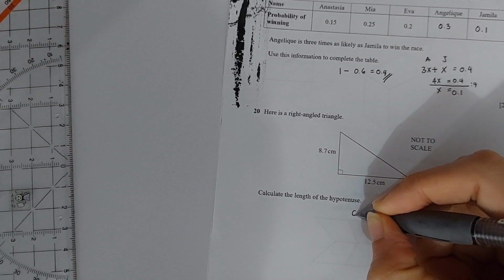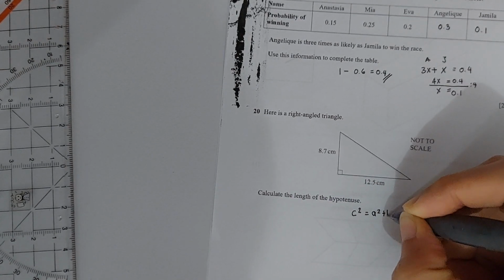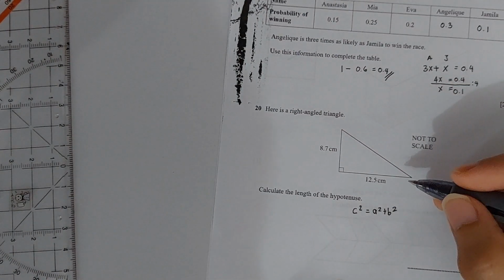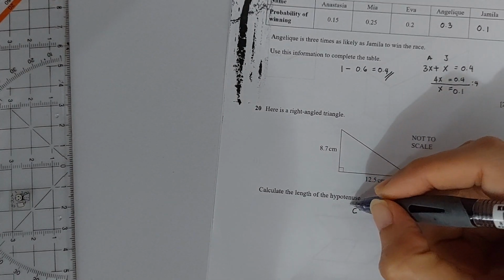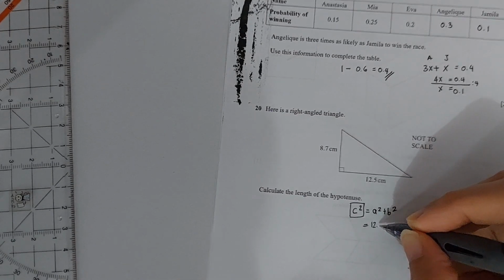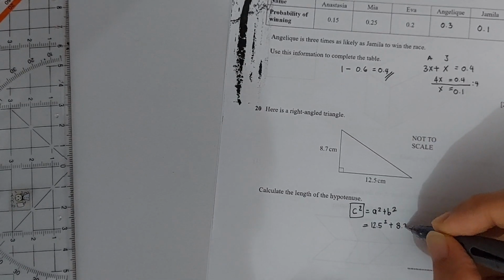The theorem looks like this: c squared is equal to a squared plus b squared, where c squared represents the hypotenuse, and a squared and b squared represent the other sides that are perpendicular to each other. So now I want to find the hypotenuse. It means I want to find this. So c squared will be 12.5 squared plus 8.7 squared.